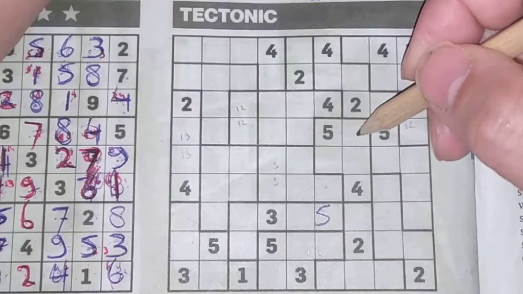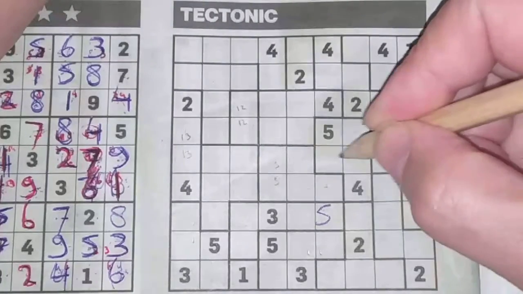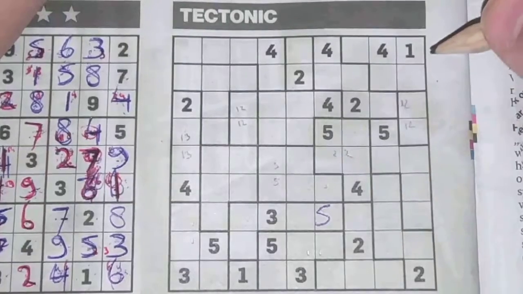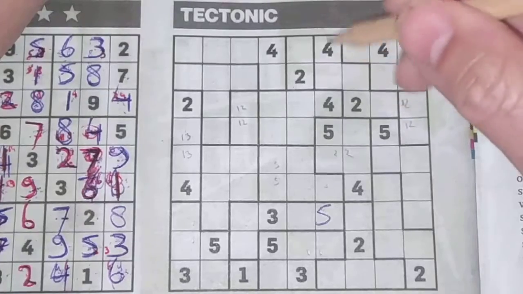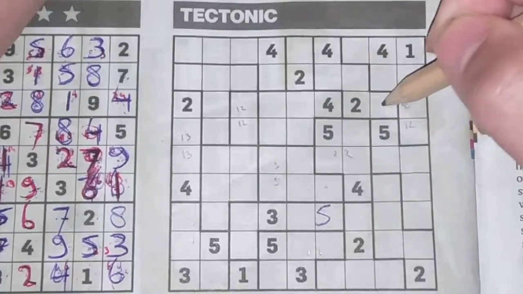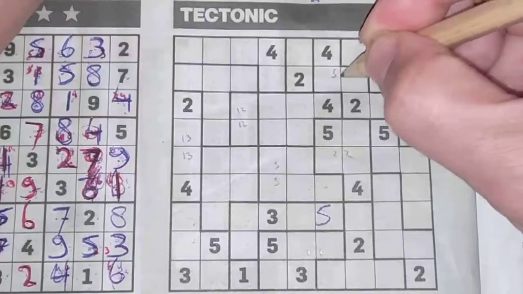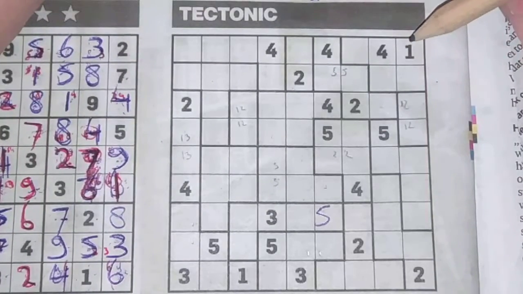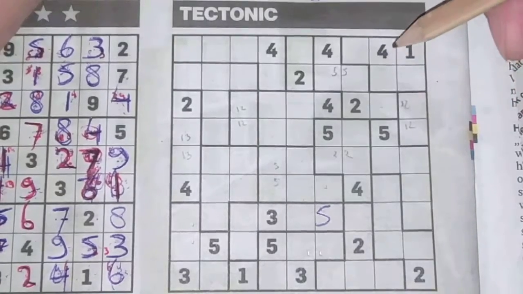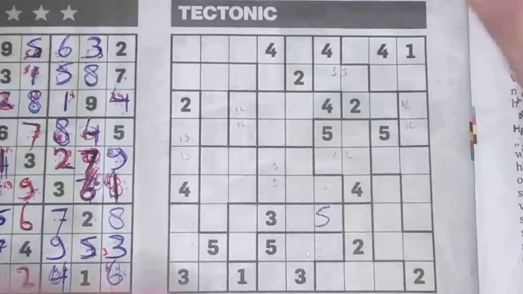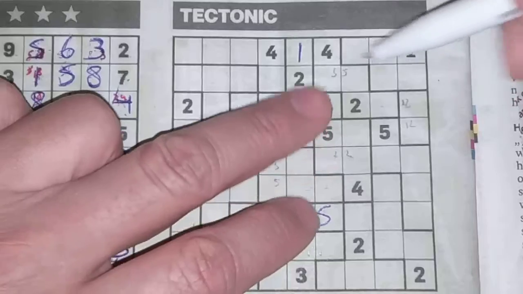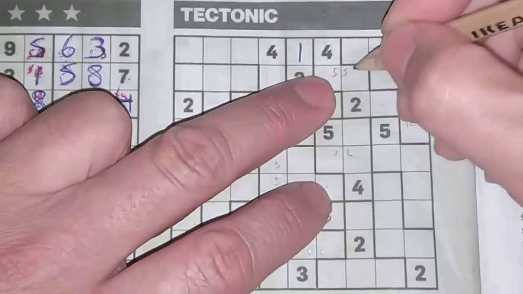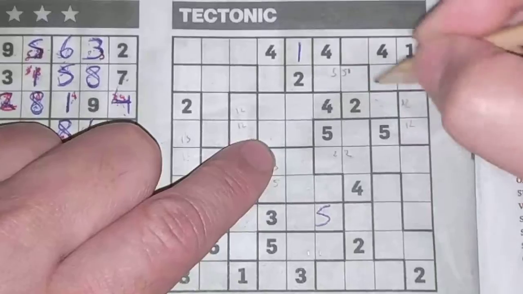We have a 2 and a 2 here, so only these two boxes can be a 2. This cannot be a 5 in this area, so this could be a 5 or this could be a 5. This is a 1. We have a 1, 2, 1. Okay, this cannot be a 1. These two could be a 1 because we have a 1 there.